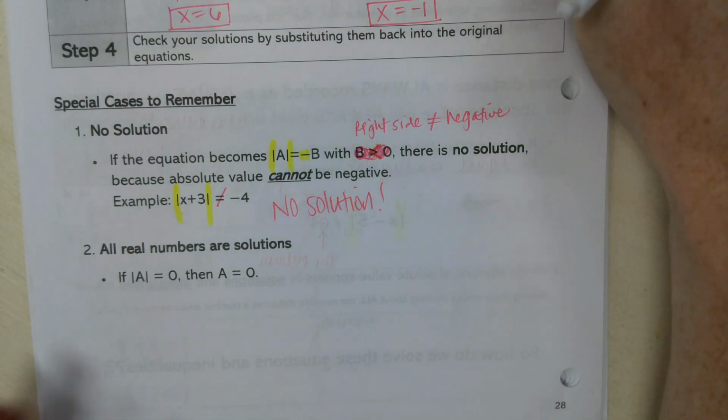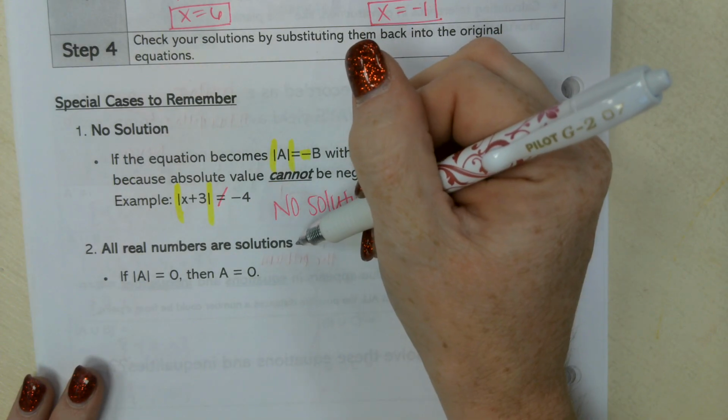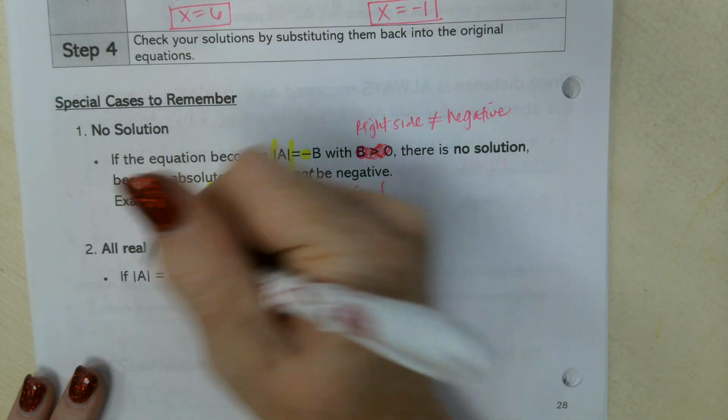All right. And then there might be some where we get all real numbers. Okay, so let's look into that.